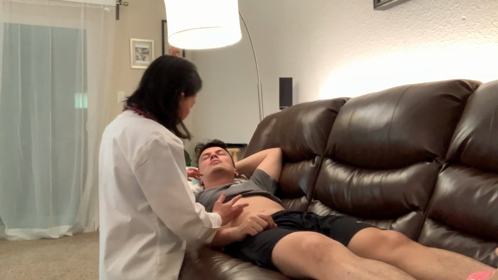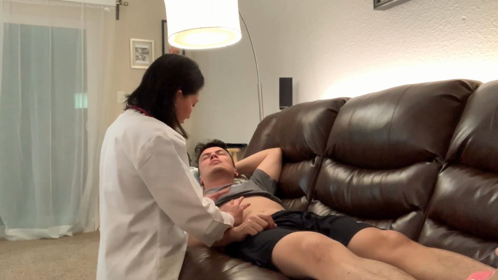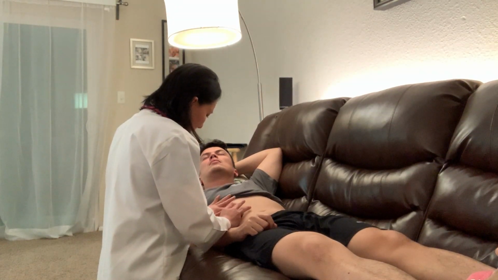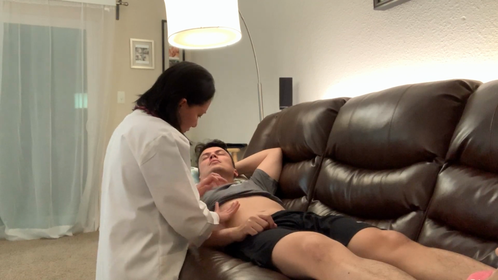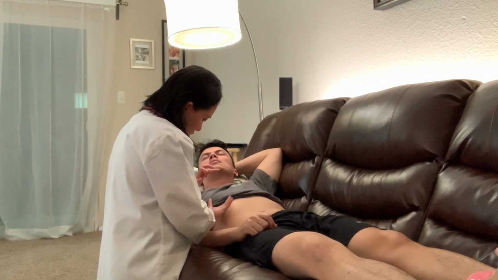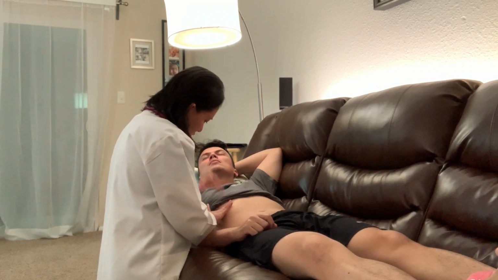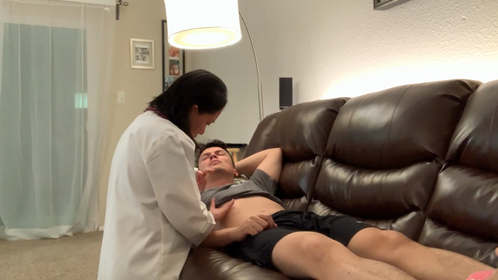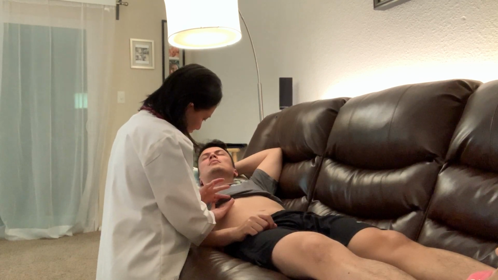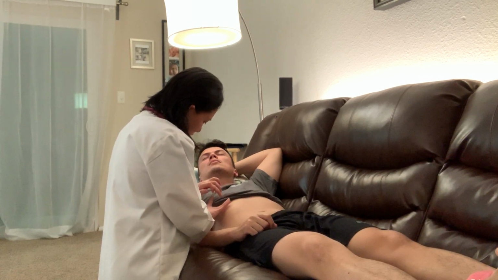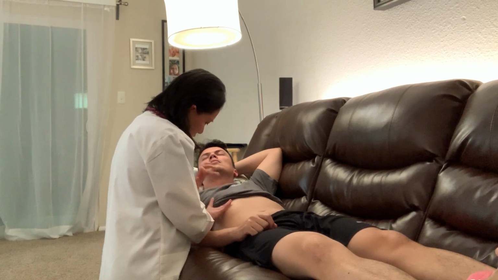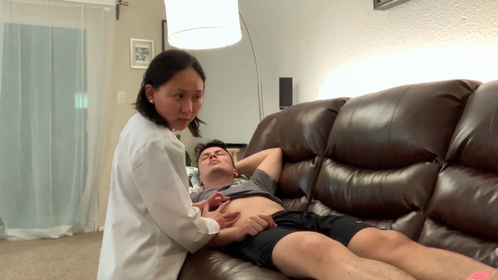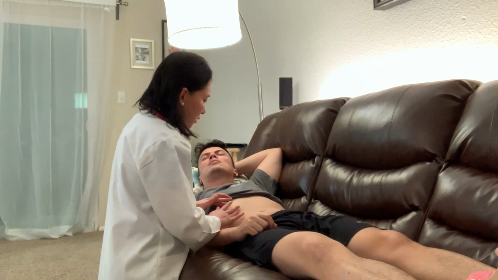you would mark it, and then go along the mid-clavicular line in the intercostal space. You should be able to measure it, and it should be about 3 to 7 centimeters.